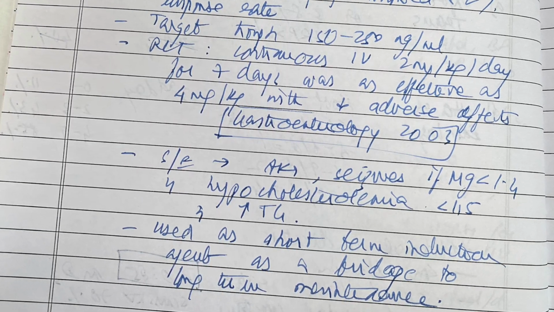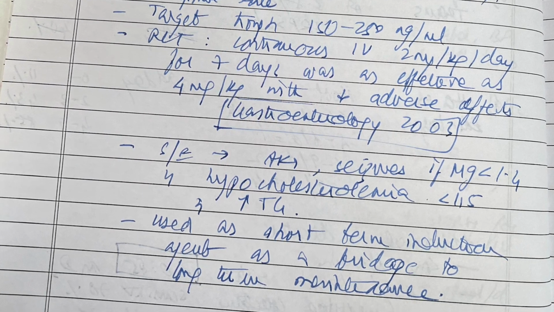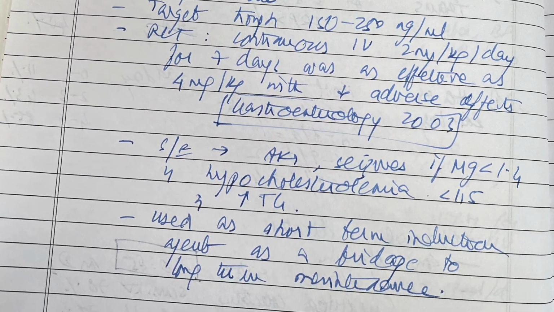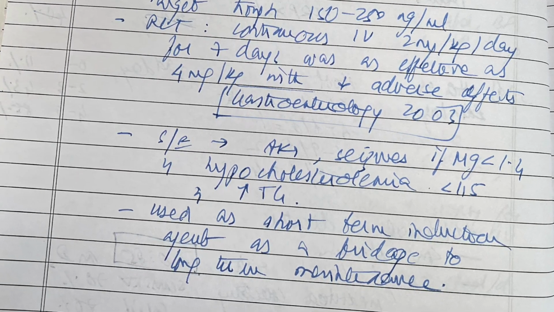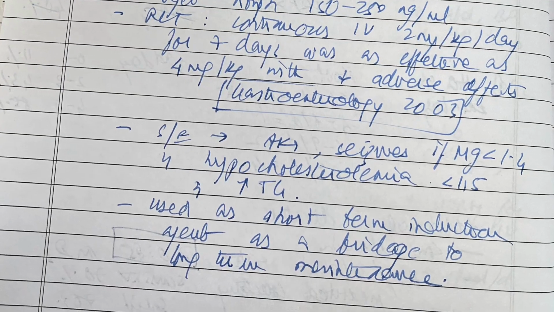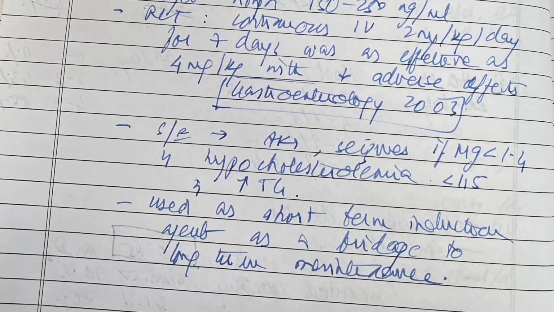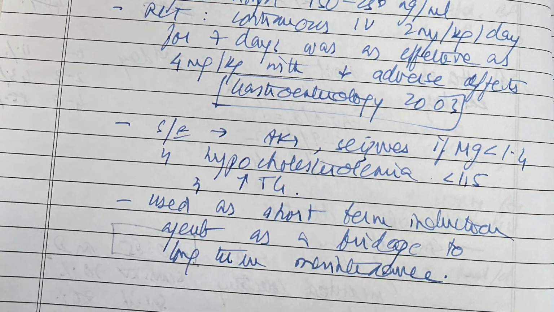The side effects of cyclosporin are AKI, seizures, especially if the magnesium level is less than 1.4, hypocholesterolemia of less than 115, and hypertriglyceridemia. Use as a short-term induction agent and as a bridge to a long-term maintenance.